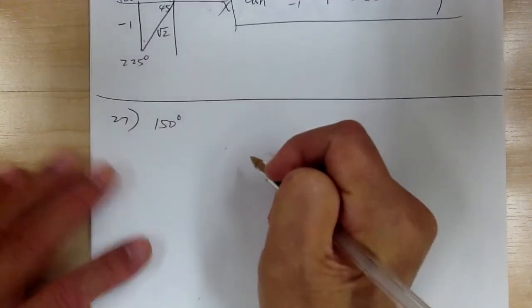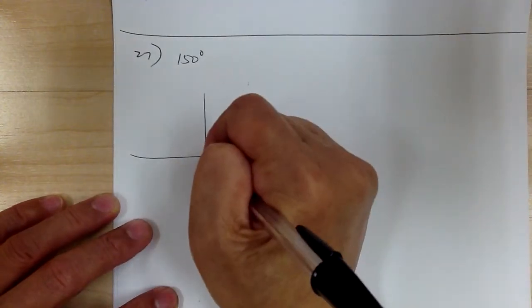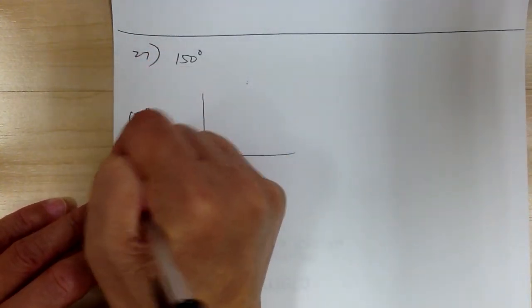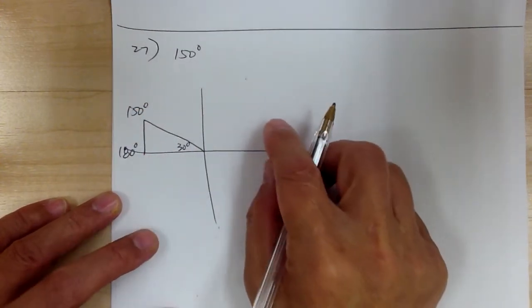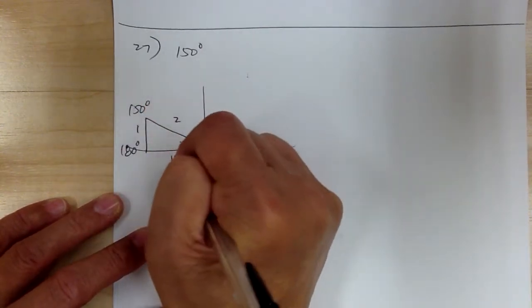150 degrees. So first, you need to locate the angle. It's going to be right over here. So this is 150 and this is 180, so this will be 30 degrees. So there's your 30-60 special triangle. So you need to know that the lengths would be 1, 2, and square root of 3.